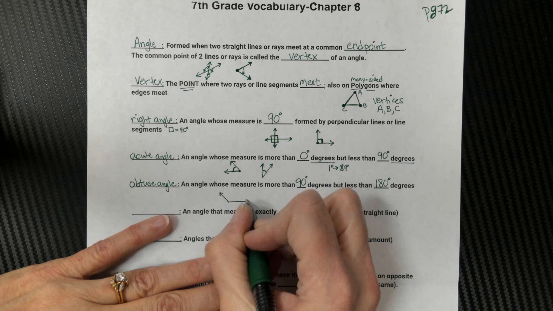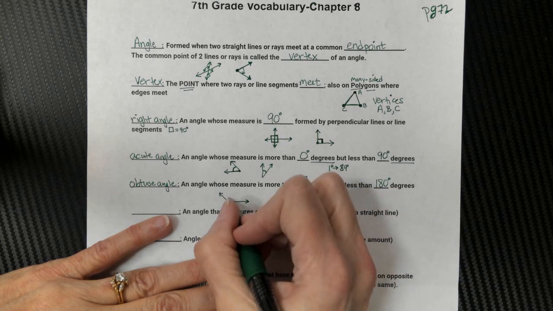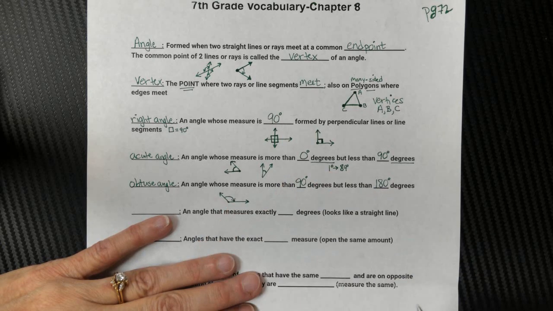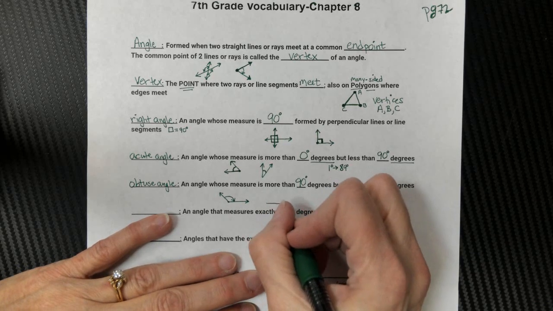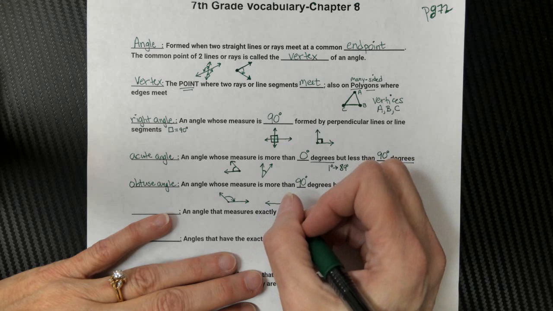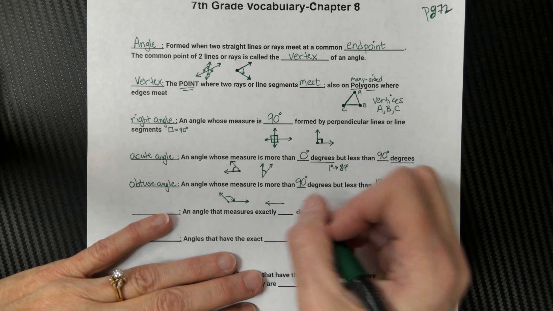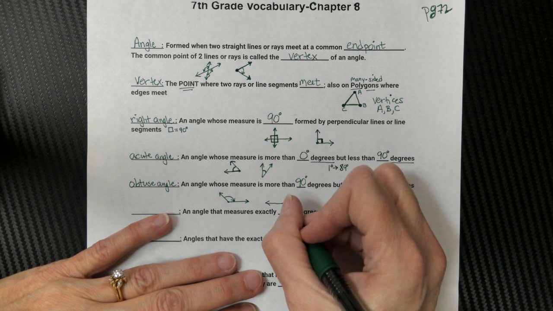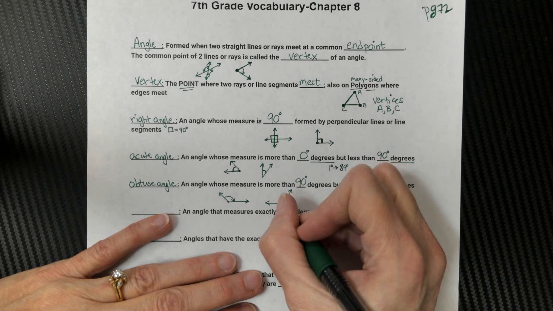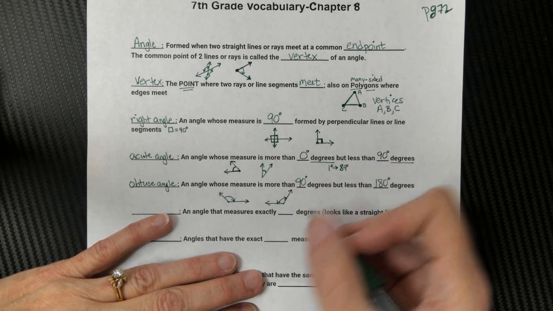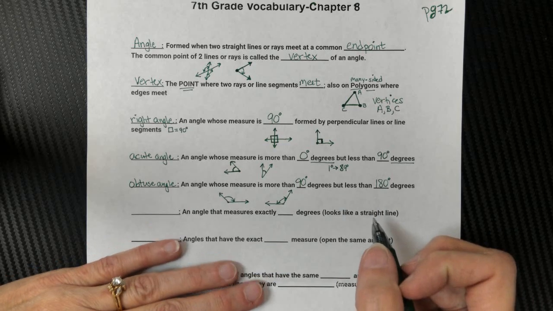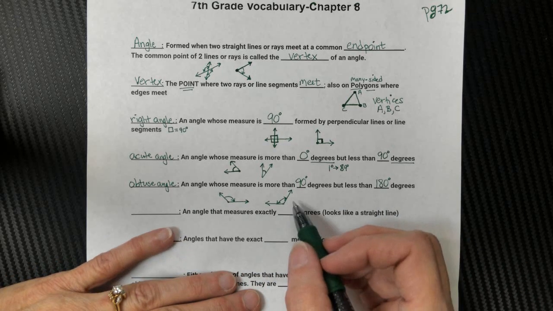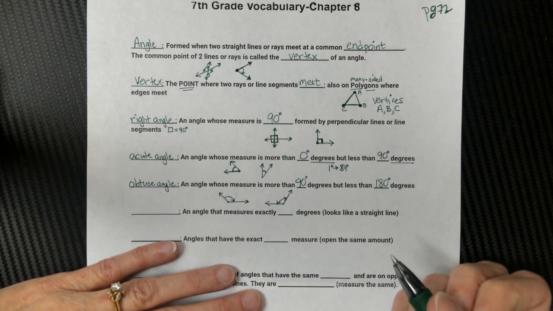So if I have an opening like this, my vertex there, this opening from here to here is what we call obtuse. And again, it doesn't matter which way your rays are going. It's still going to be obtuse as long as it's greater than 90 degrees. So it's just slightly bigger than 90 degrees. It doesn't matter. It's going to be obtuse. We say obtuse and acute. Obtuse is big. Acute is little.